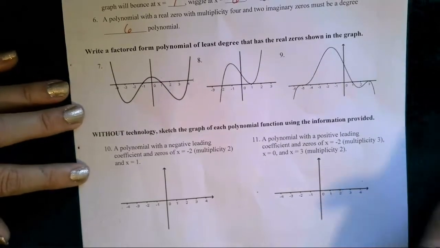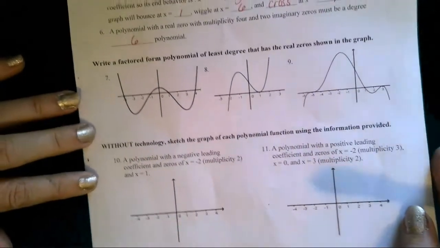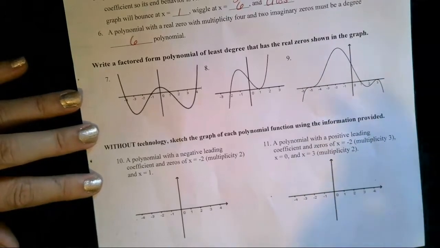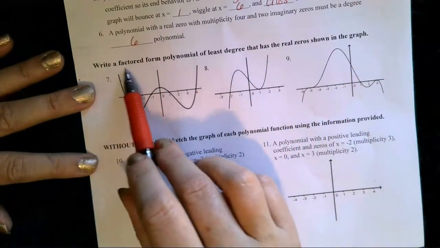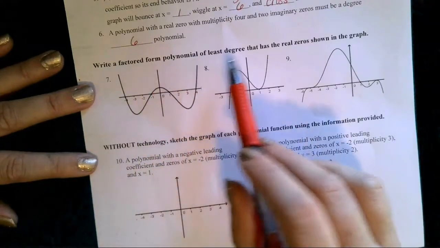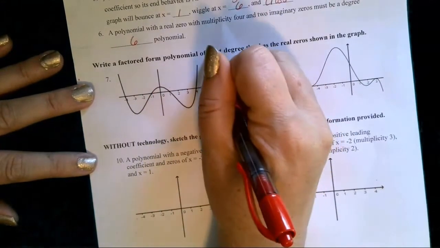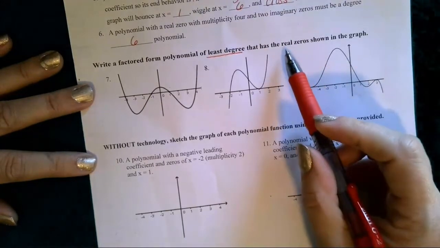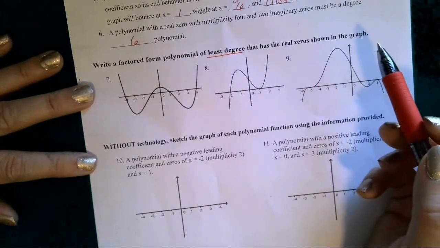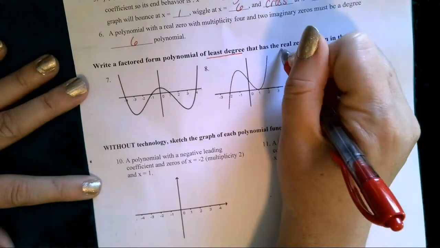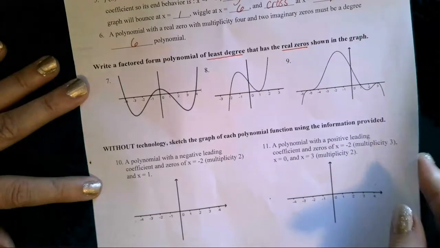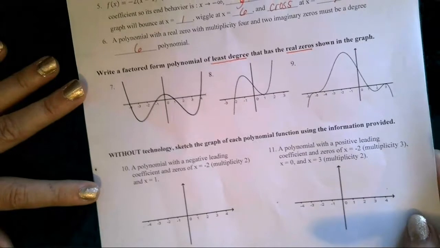Okay, so we're going to look at the practice worksheet for creating polynomials, and in numbers 7, 8, and 9, we're asked to write a factored form polynomial of least degree, and that least degree is important, that has the real zeros that are shown in the graph. Okay, so we're only concerned about real zeros. We don't need to wonder what's happening with any imaginary zeros.